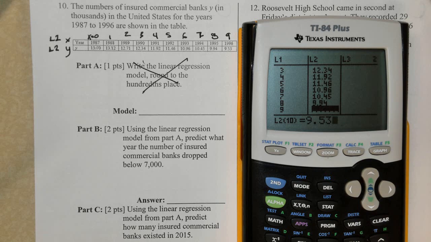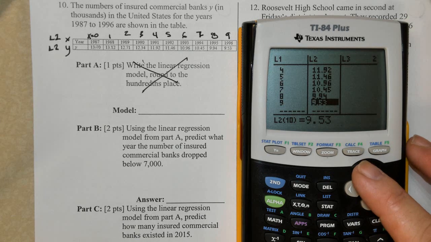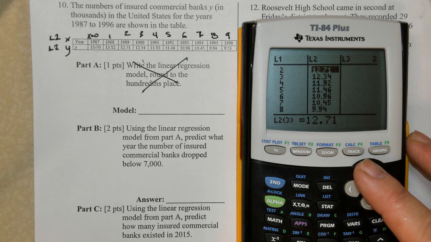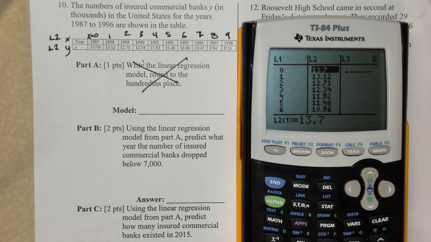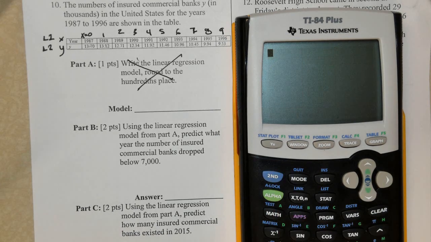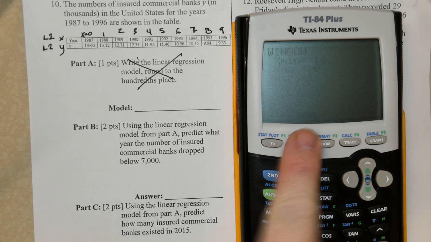So it looks like I plugged it in right, but I may have said it wrong. I just want to make sure all my values are correct before we move forward. Once I have all the values in, you're going to hit second and quit. Now we want to find the best fit line, but before we can do that, let's look at what these data points look like. So hit Window.